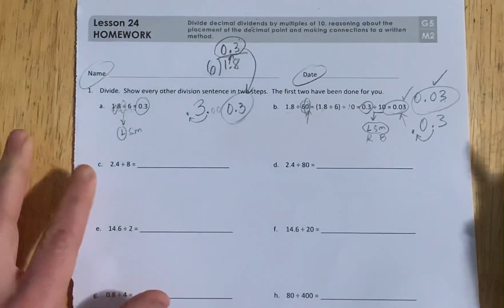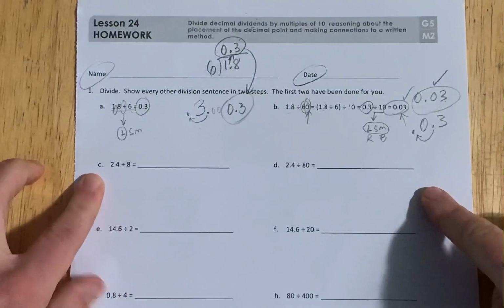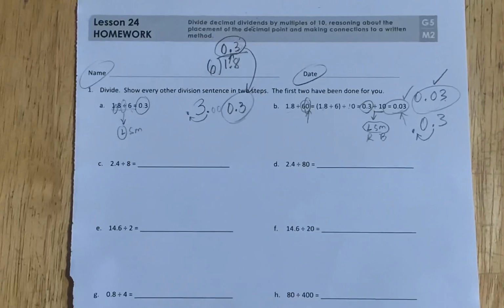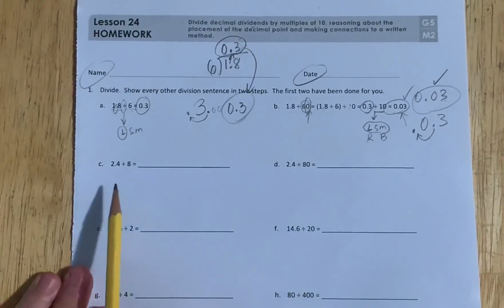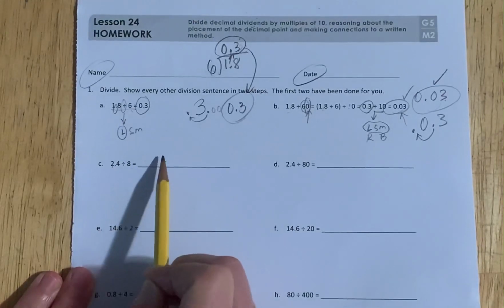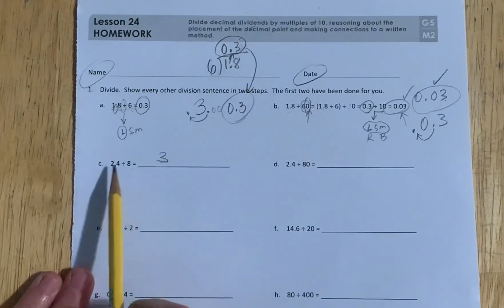Okay, let's do C and D together, and then you'll do the rest by yourself. If you already understand how to do this, you can go ahead and work ahead of me. All right, here we go. 24 divided by 8. I know that's 3, but there's a decimal.